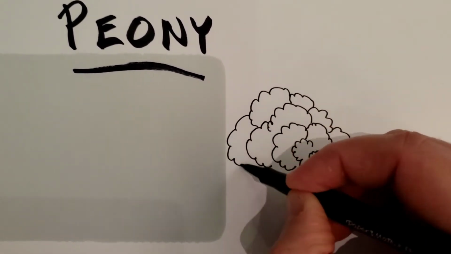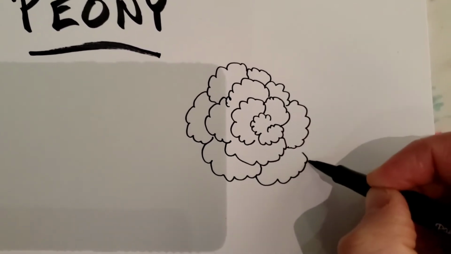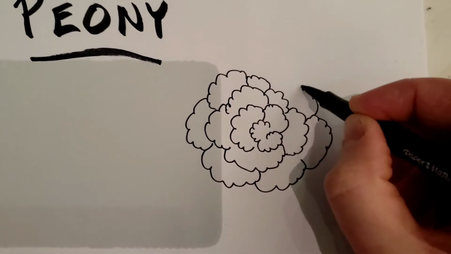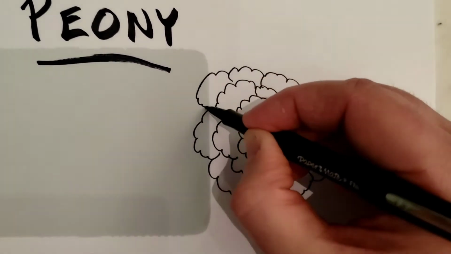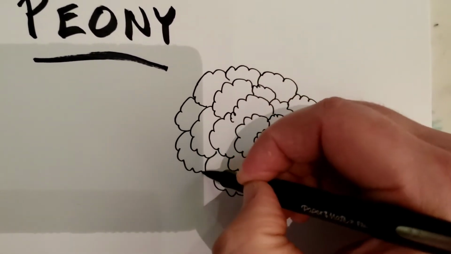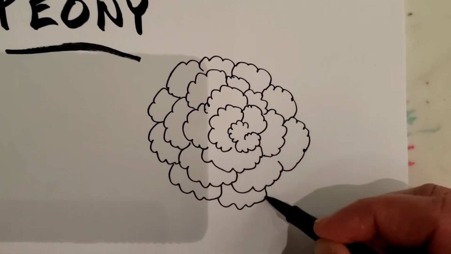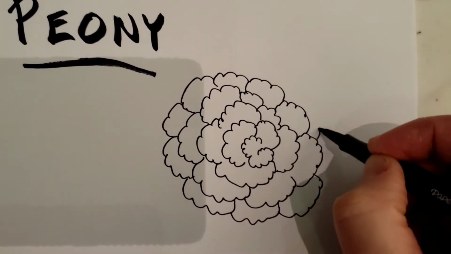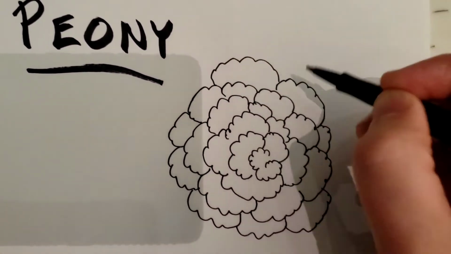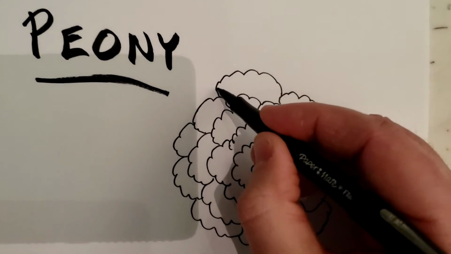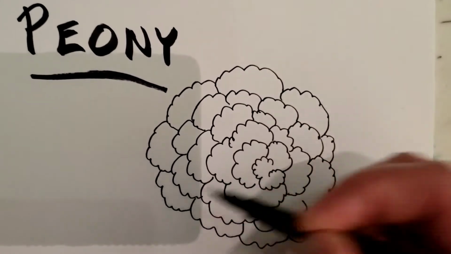I want you to notice, if you pay attention, I'm going in a circle. All my squiggly lines are going in a circle on top of each other. Do you have to make a squiggly line that's exactly perfect? No. That's what makes this really fun, is that your lines don't have to be perfect. They can be bigger, smaller. It's totally up to you.